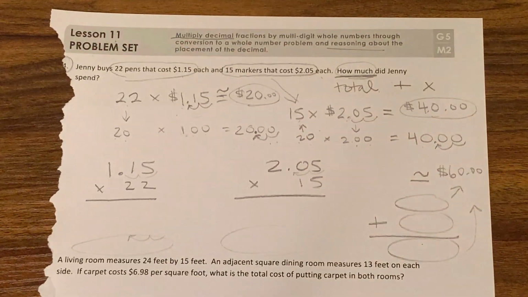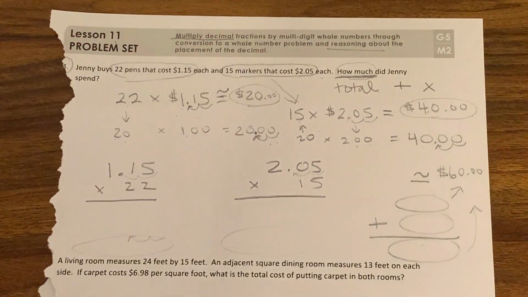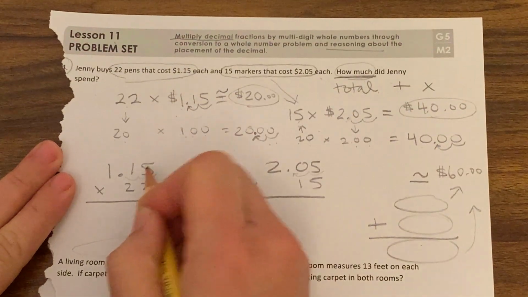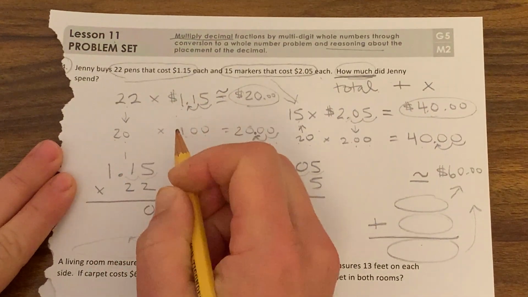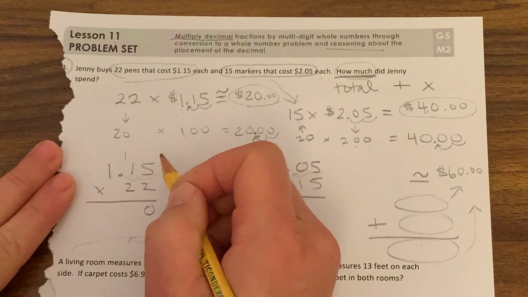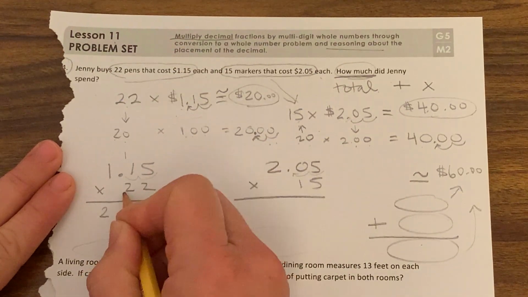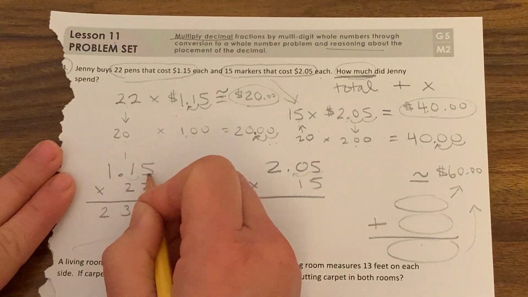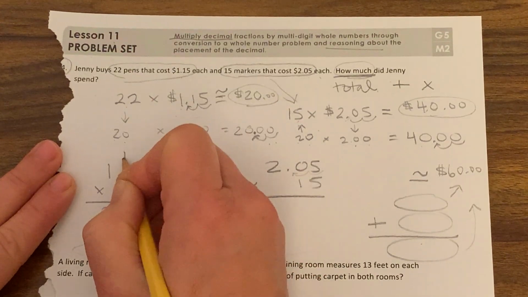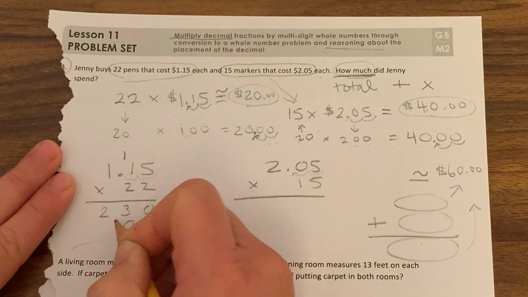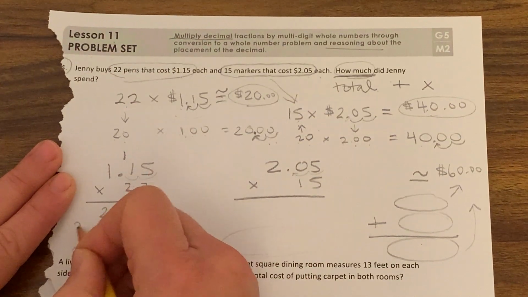Okay, let's check it with me. Keep pausing it if you're not done. 2 times 5, 10. 2 times 1, 2, plus 1 is 3. 2 times 1, 2. Place value 0. 2 times 5, 10. 2 times 1, 2, plus 1 is 3. 2 times 1, 2.